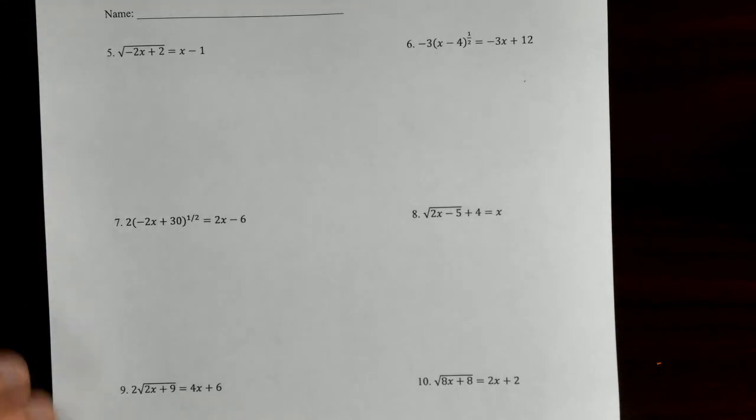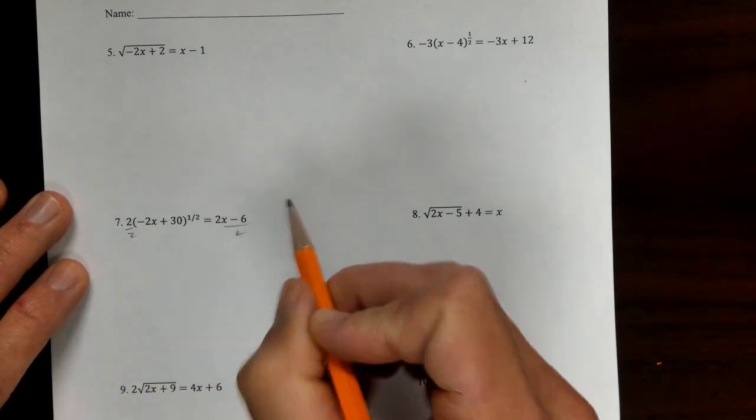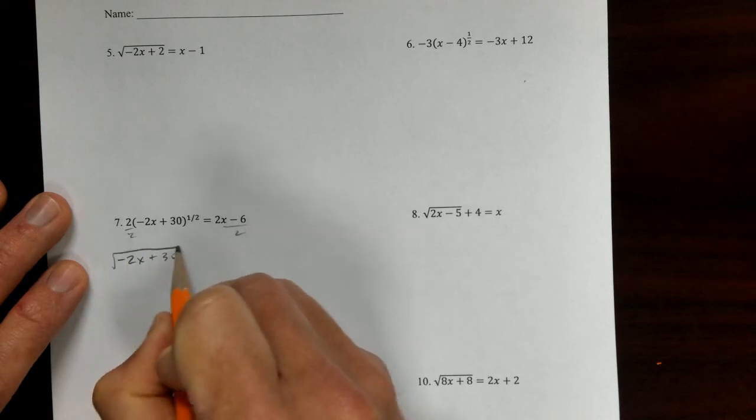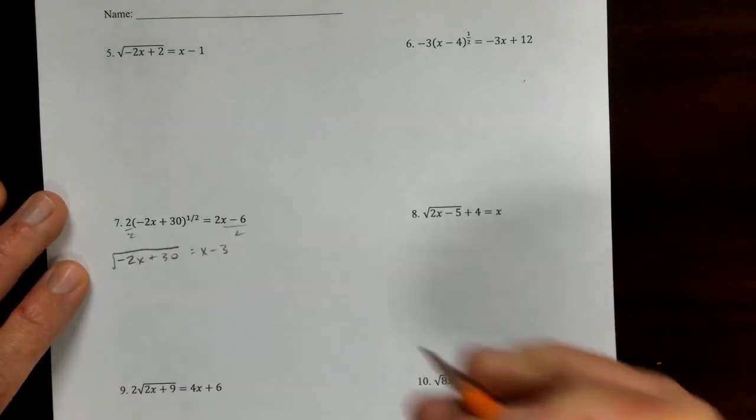All right, let's flip our paper over. Let's look at some on the back. Let's look at number 7. How about that? So number 7, first step, I want to divide by 2 on both sides. So I've got -2x plus 30 equals x minus 3. Now we're able to square both sides.